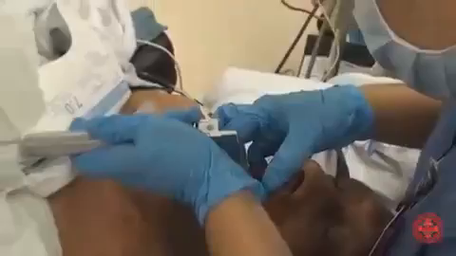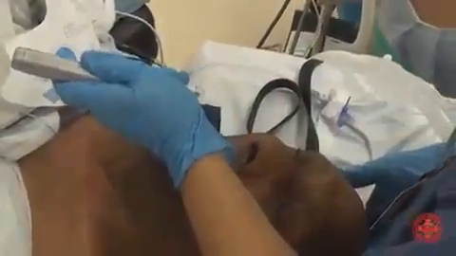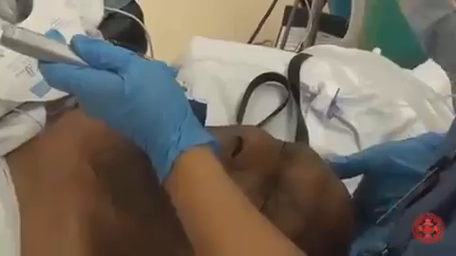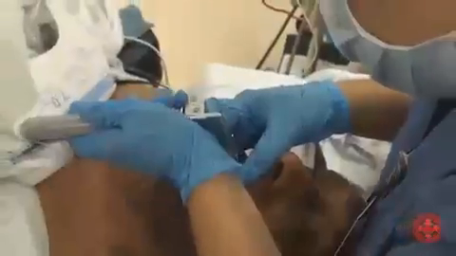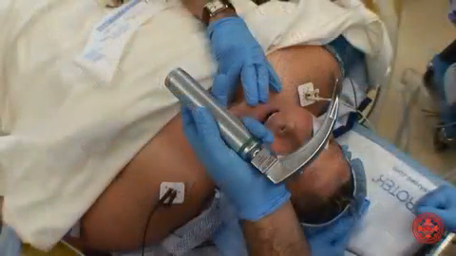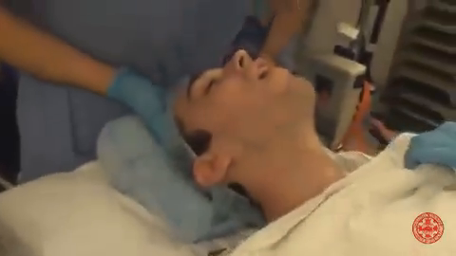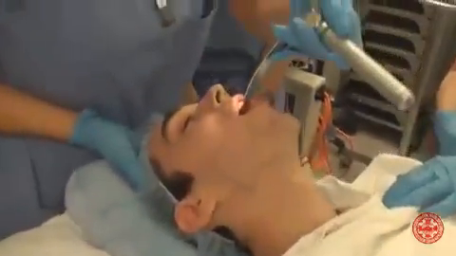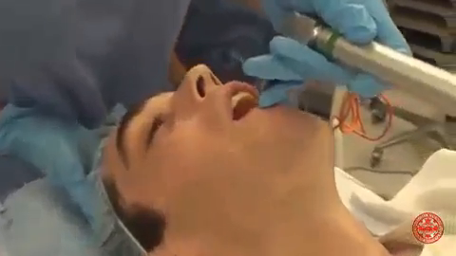The direct laryngoscopy is performed with the patient's head on a pillow to align the oral cavity with the larynx. While holding the laryngoscope in the left hand, the anesthesiologist opens the mouth using the right hand. Alternatively, an assistant may depress the jaw and open the mouth. The laryngoscope is carefully inserted into the oral cavity on the right side, and the tongue is retracted to the left.